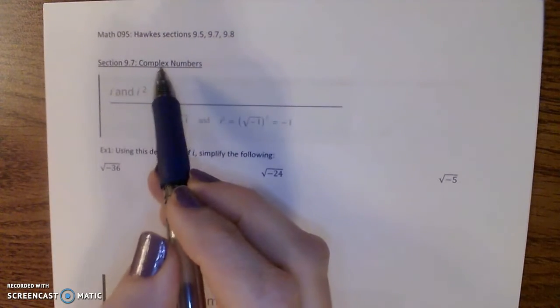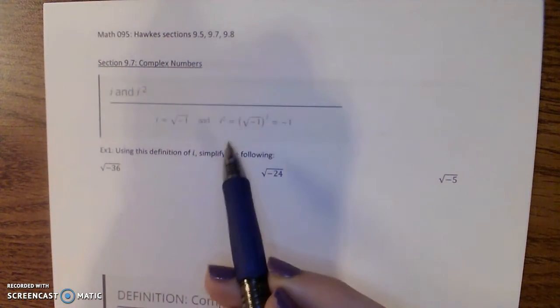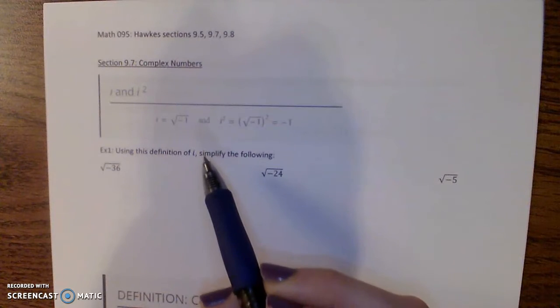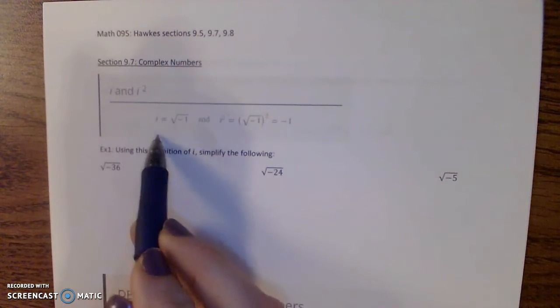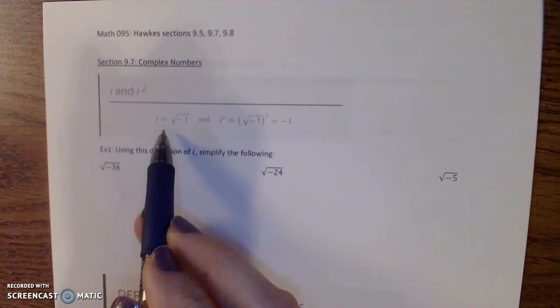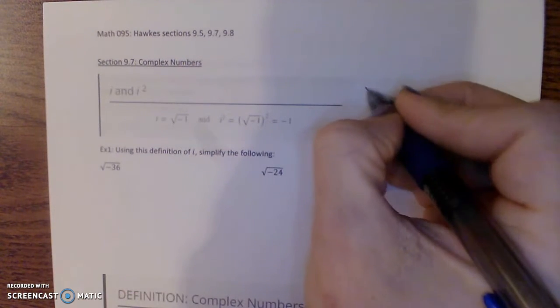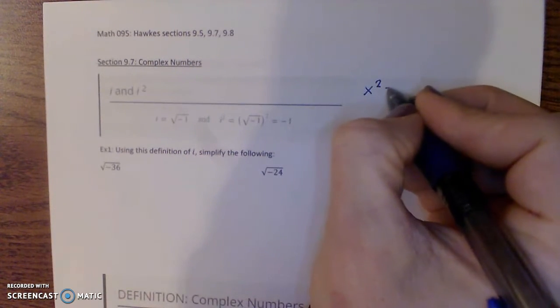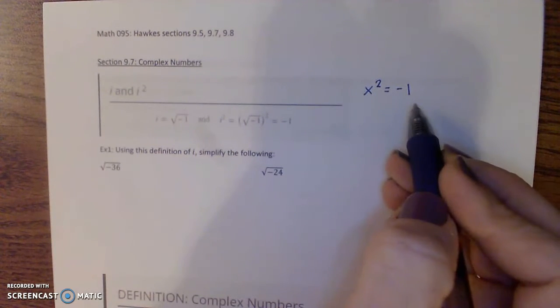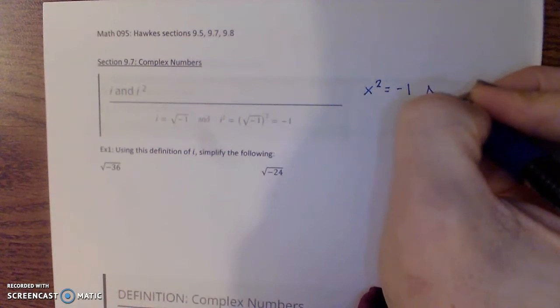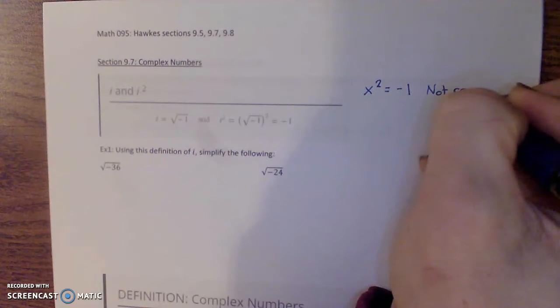In 9.7, we'll learn about complex numbers and really how to combine complex numbers together. So first of all, we let i be defined as the square root of -1 because it turns out, if you look at the equation x squared equals -1, what number squared gives you something negative? That's going to be not a real number.